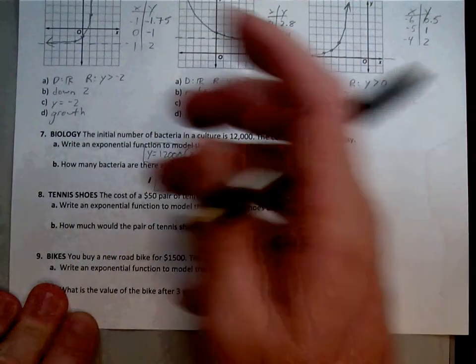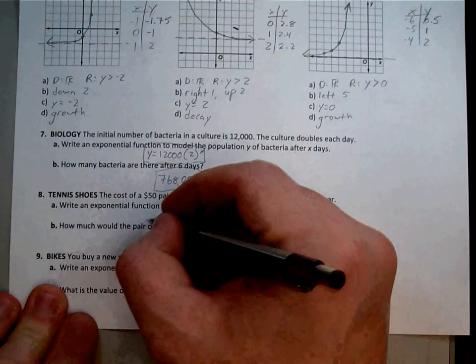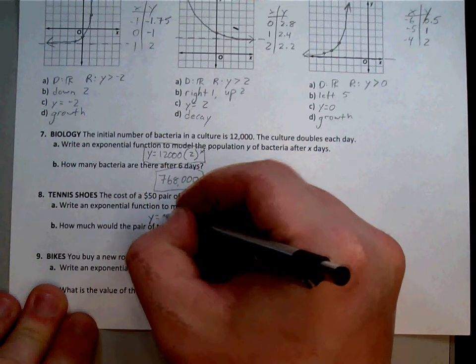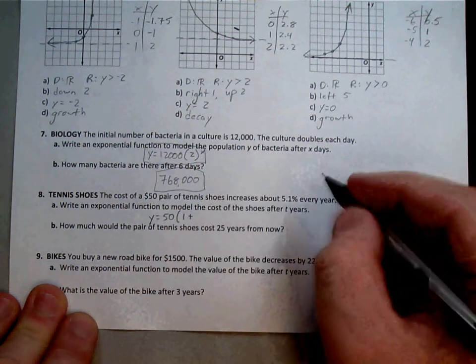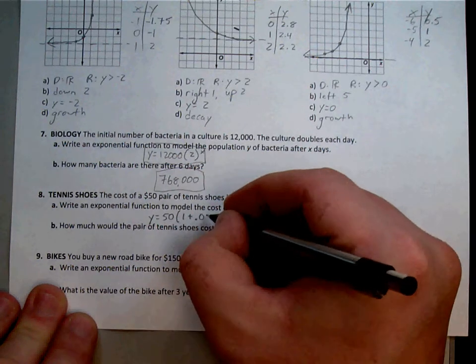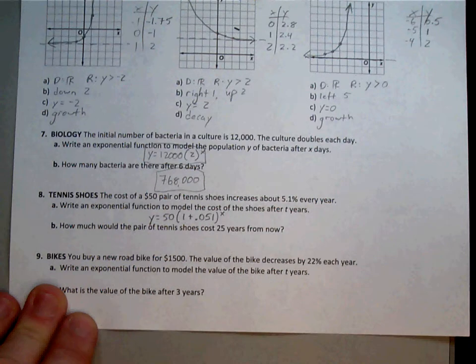Okay, tennis shoes cost $50. The cost increases every year. Write an exponential function to model the cost. So y equals the initial amount is 50 times 1 plus, since it's increasing, 5.1% as a decimal is 0.051. And that's to the x. There's my equation.